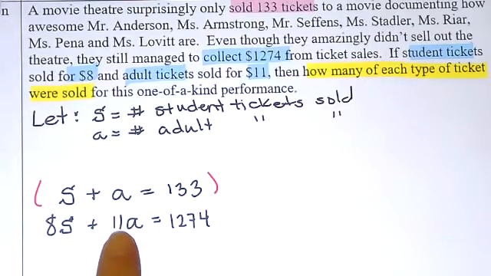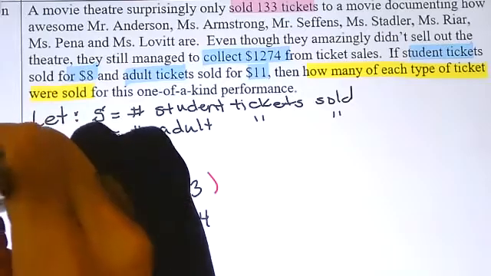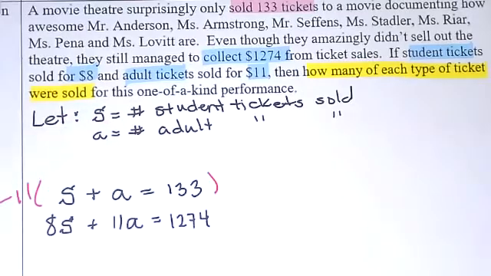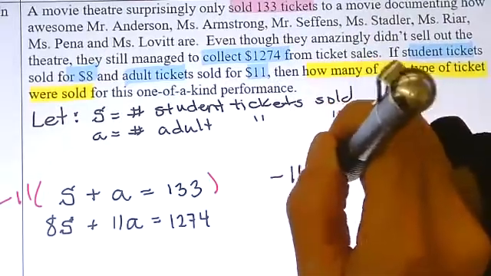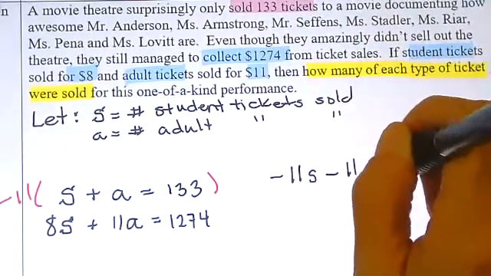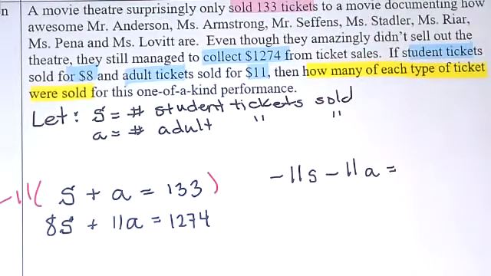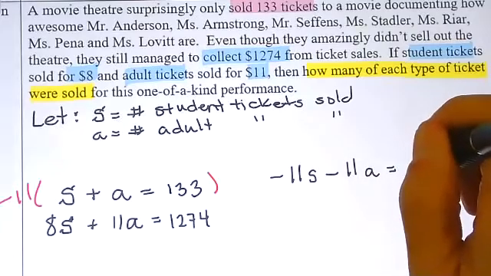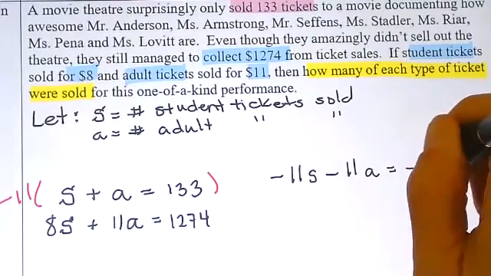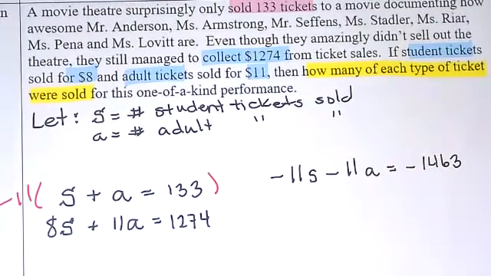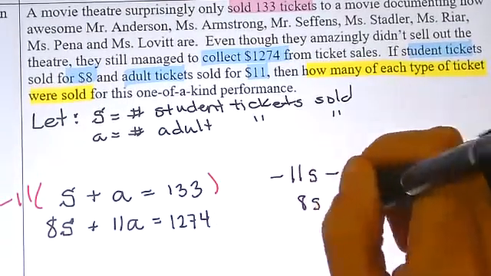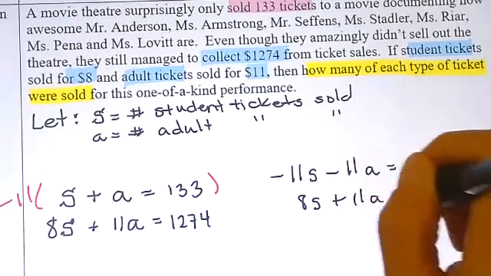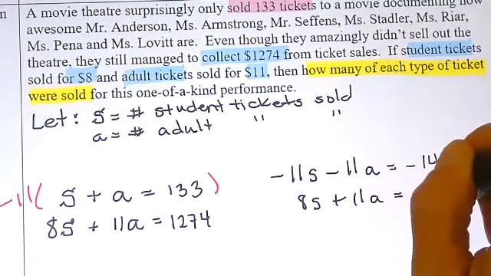Okay, A's. This is 11. I need to make that one negative 11. So let's multiply by negative 11. So I now have negative 11S minus 11A equals, and this would be a good place for a calculator because 133 times 11 is just not off the top of my head, but that is negative 1463. Okay, second equation I don't need to do anything with, so 8S plus 11A equals 1274.